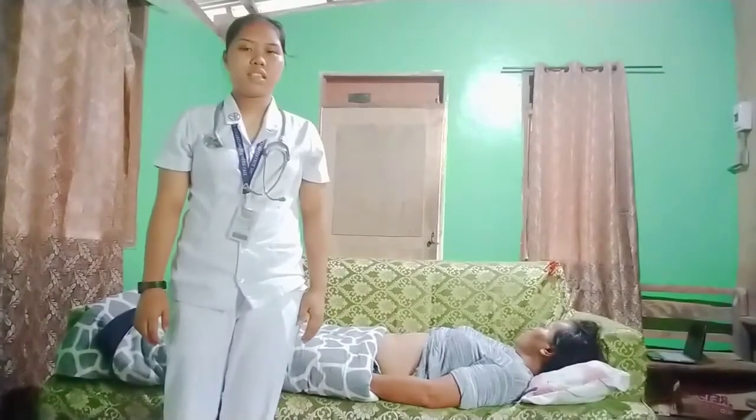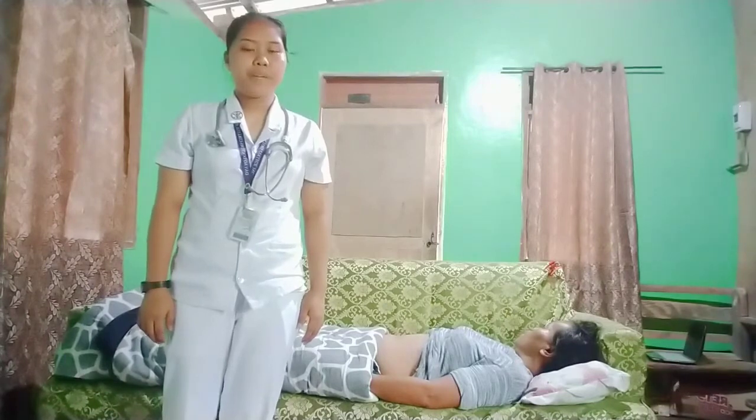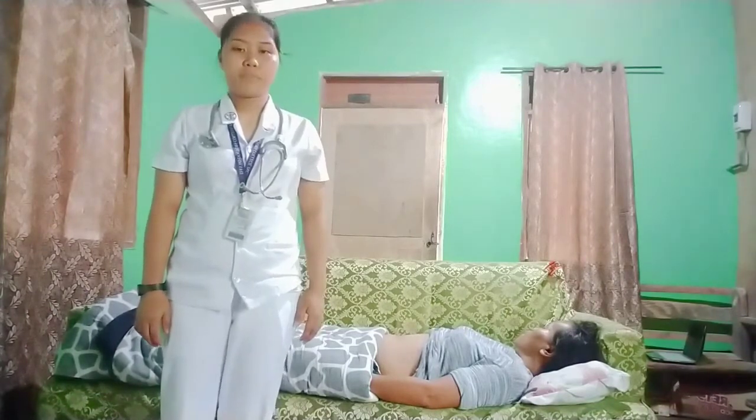Test for cholecystitis. It is a redness and swelling of the gallbladder. Press the fingertips under the liver border and note for the right upper quadrant pain.